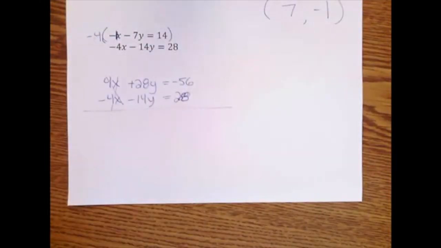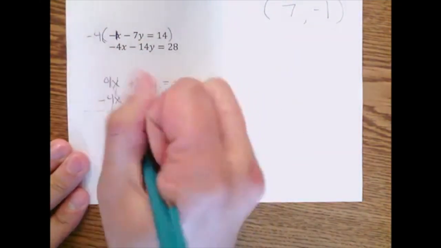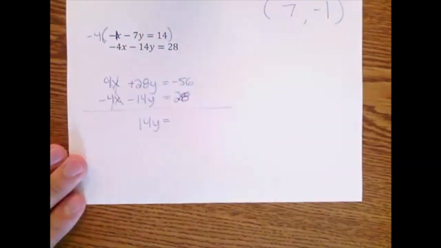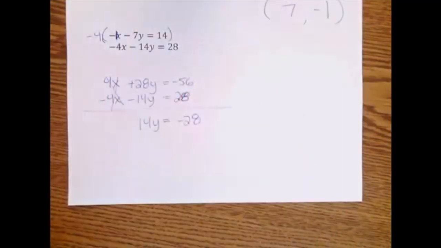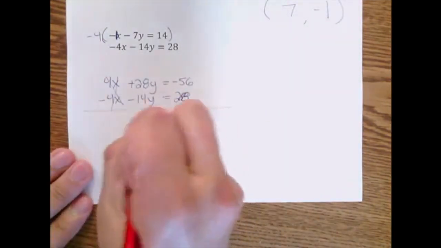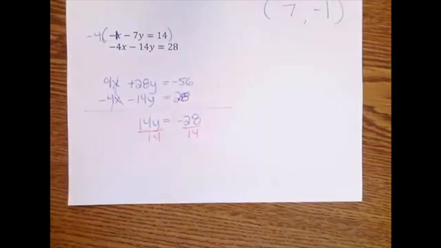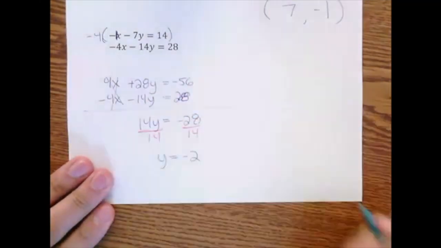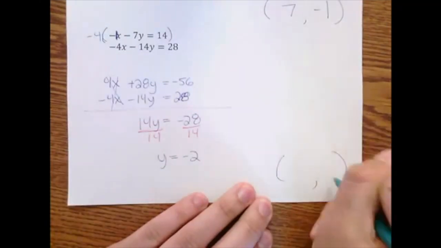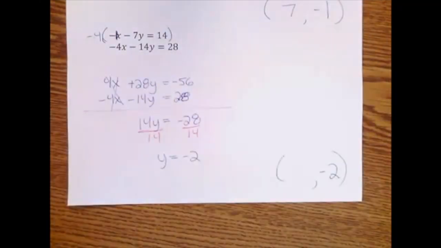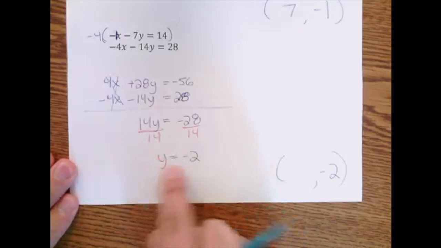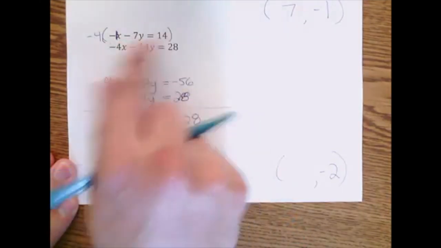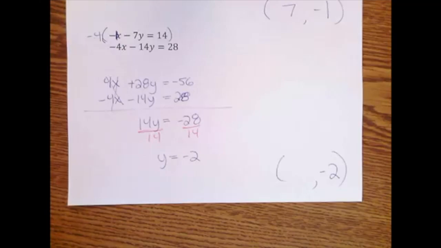So my x's will eliminate because 4x minus 4x is 0. It's gone. 28y minus 14y is 14y. Negative 56 plus 28 is negative 28. Solving this for y, just divide by 14, and we get y equals negative 2. So again, trying to find coordinates here, I found my y value, and I just have to figure out my x value. I could take this new piece of information, y equals negative 2, and plug it into my top equation or into the bottom. It does not matter which one you choose.